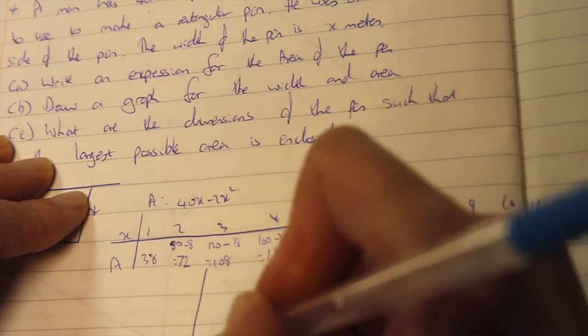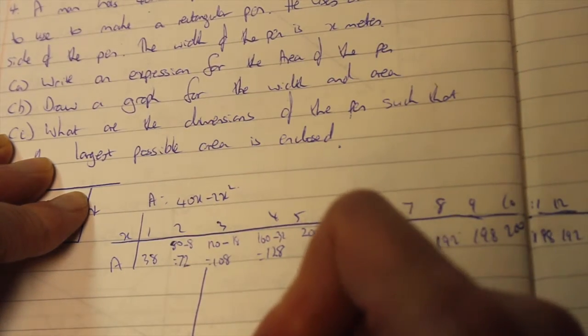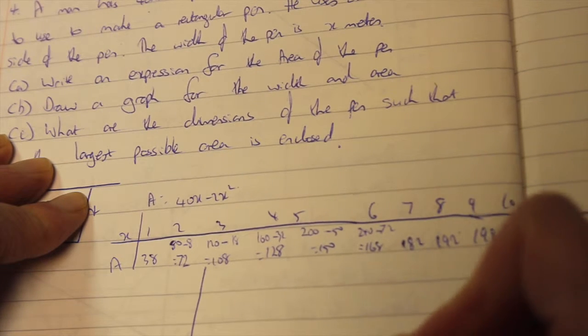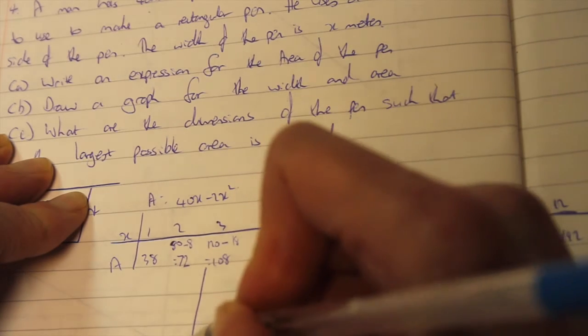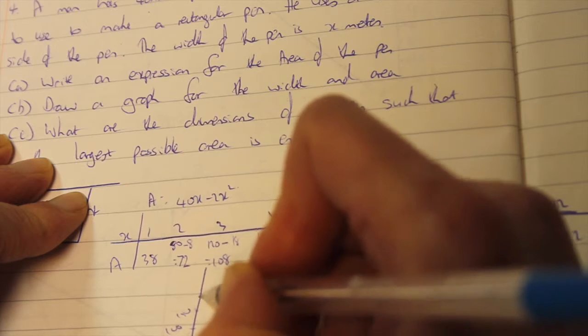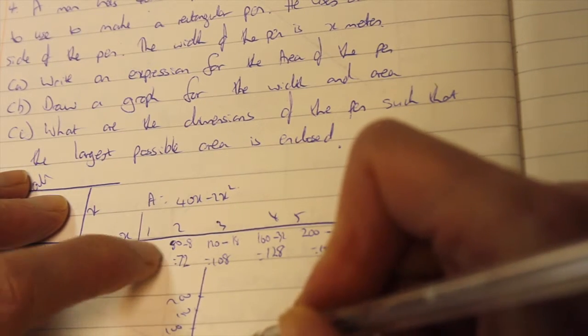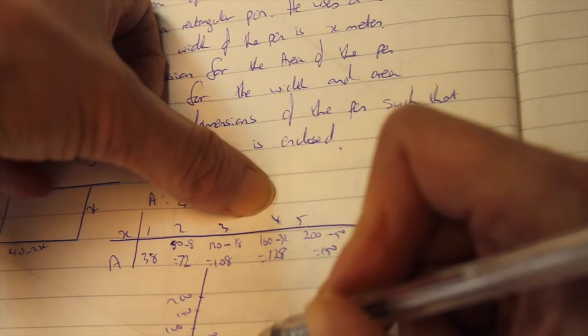So very rough graph here I'm going to be drawing. I'll just go up in twos. 2, 4, 6, 8, 10, 12, 14, 16. And we're going up to 100 or 200. 50, 100, 150, 200. So 1 goes up to 38, 2 to 72. I'm just going to plot the even numbers.